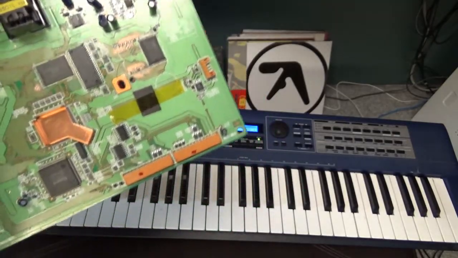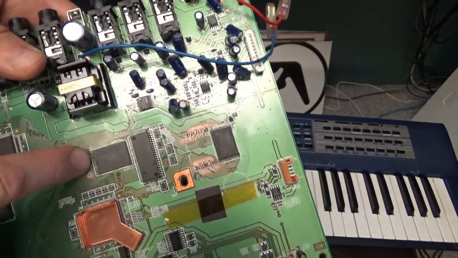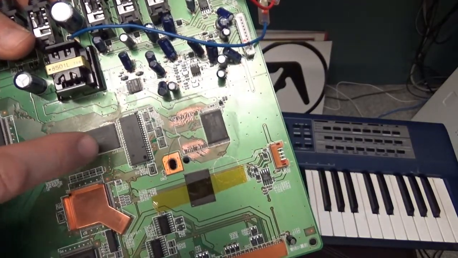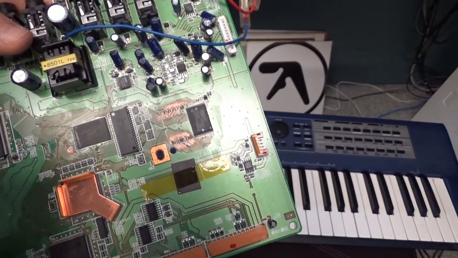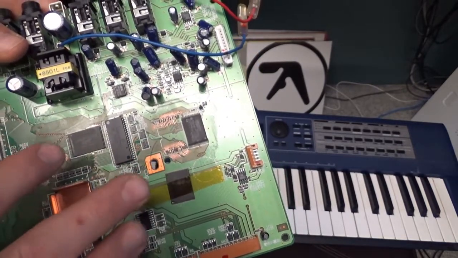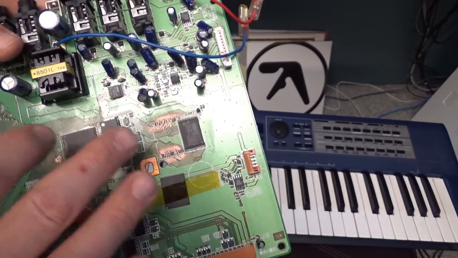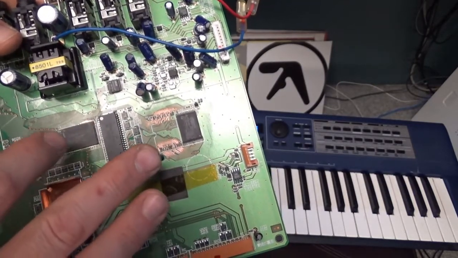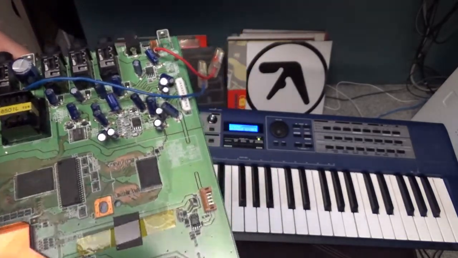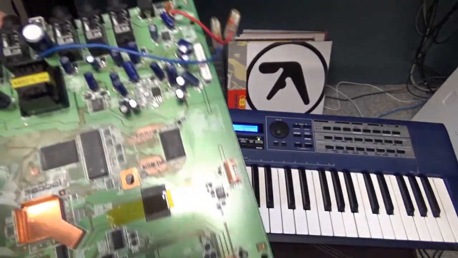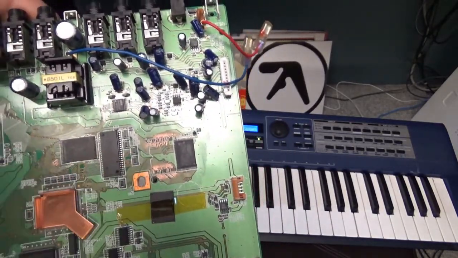Do I have one of those hanging around here? No, but that's what they used to have in the older flash drives. Now this is low memory, right? And there's two of them. I think one holds patches and another holds the operating system for the 305. When you're doing this programming, basically what you're doing is programming these two chips.